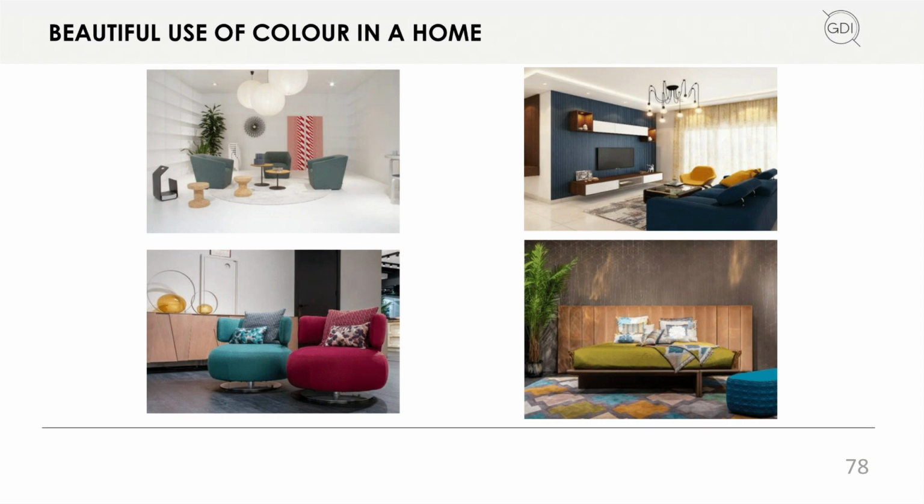Here are examples of the beautiful use of colour in a room. You will observe that the first picture depicts the light colours that made the room look bigger, while the fourth picture depicts the dark colours which made the room look smaller. You can also see the complementary combination of the red and green chairs.